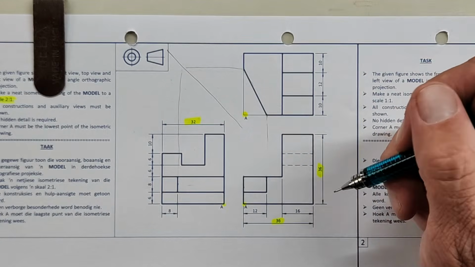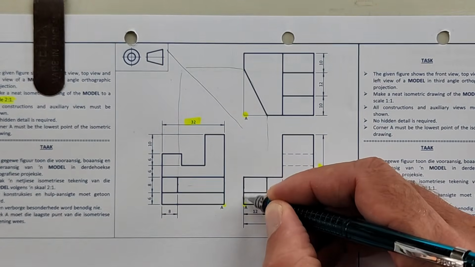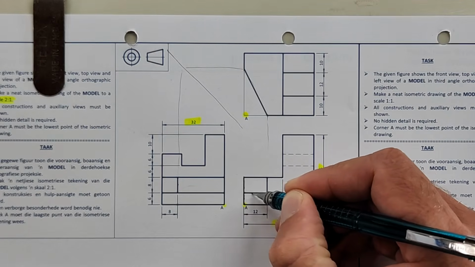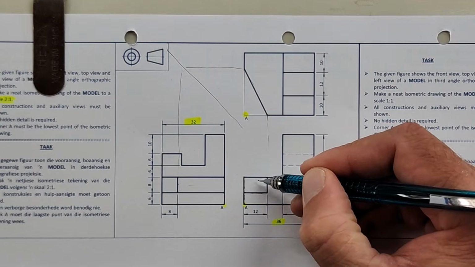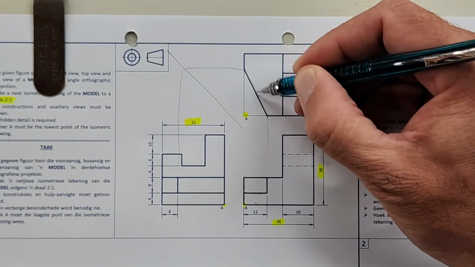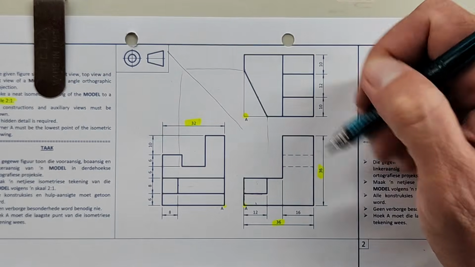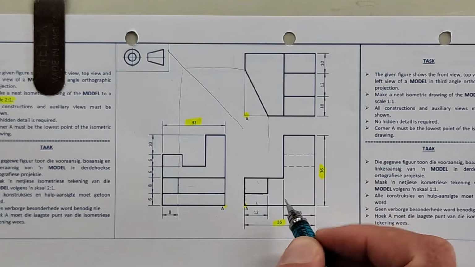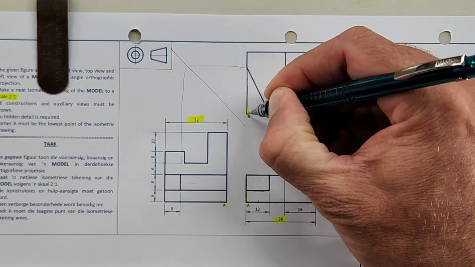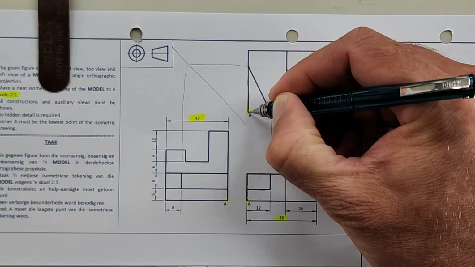I actually think there's a mistake on this drawing. That's why some of you might have struggled. Let's look at this corner here. Because look here, there's a line there. Do you see that line? That means there are two surfaces here. Now, if I look at my top view, do I see two surfaces? No. There is a mistake here. That actually needs to be a solid line, right? Okay, that needs to be a solid line.